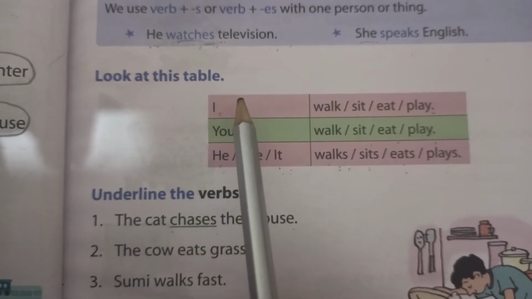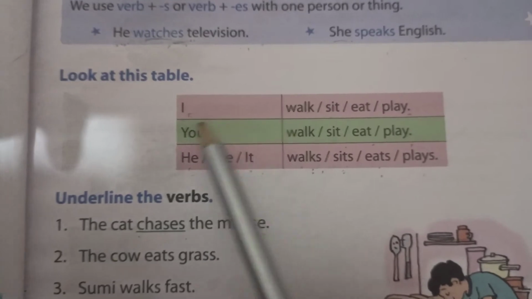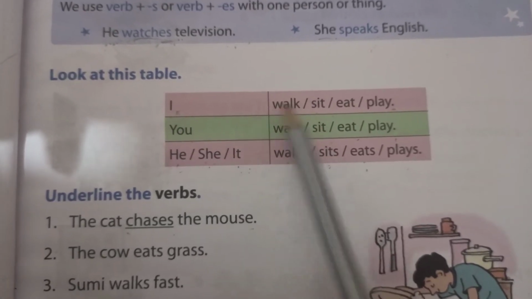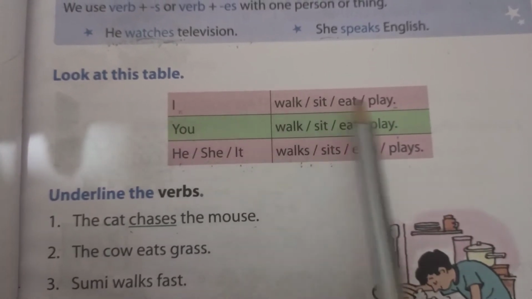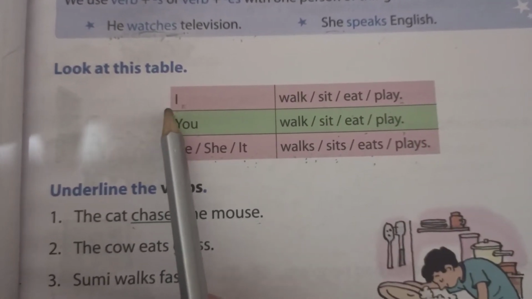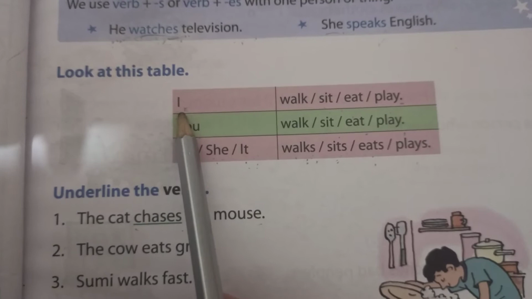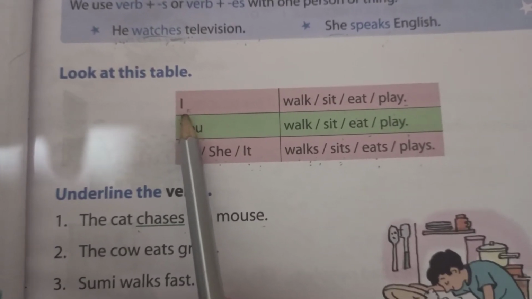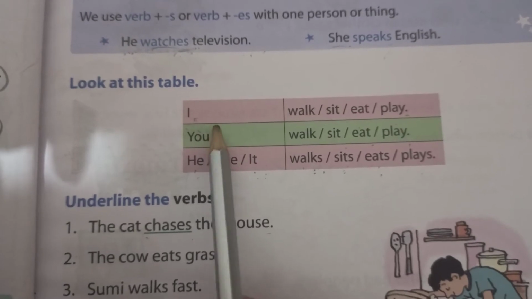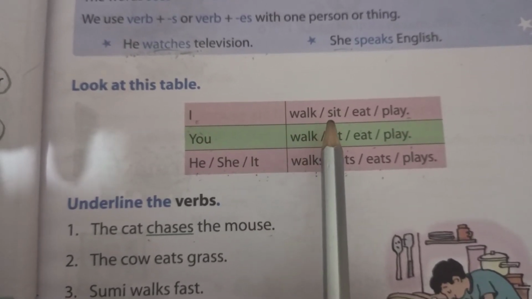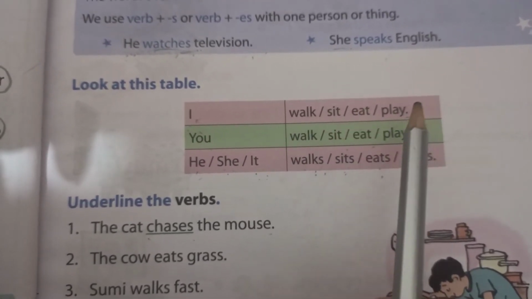Now look at this table given here. You can see I walk, I sit, I eat, I play. Children, here the word I is a plural noun. So we won't add s or es at the end of the verb.